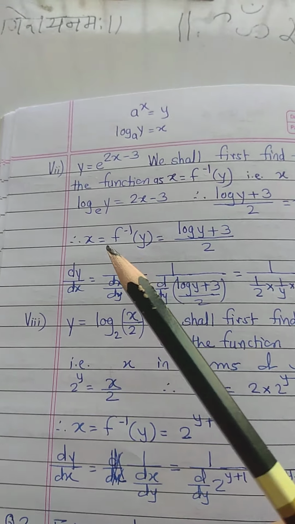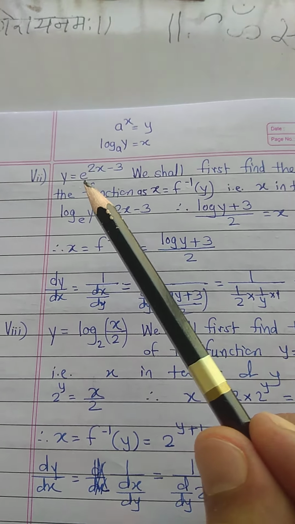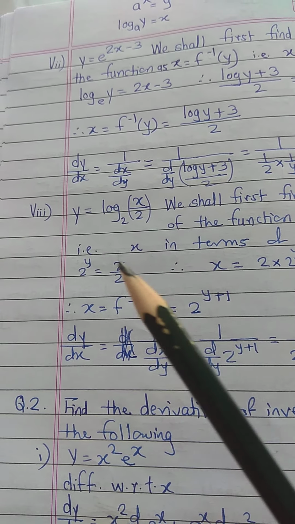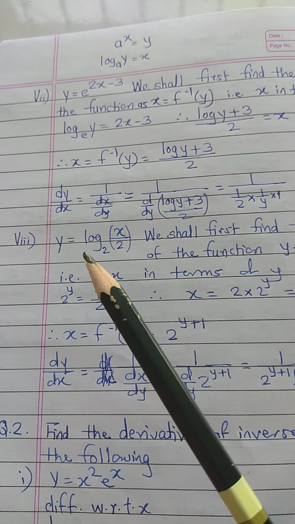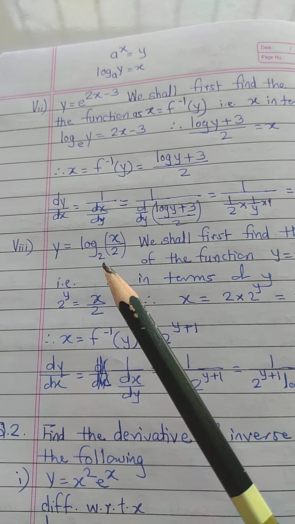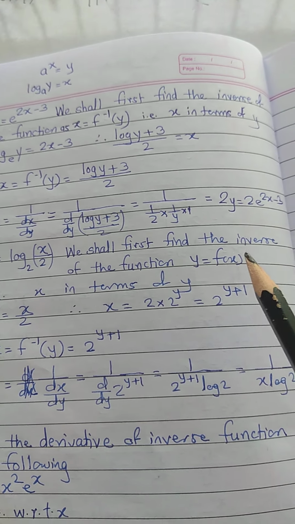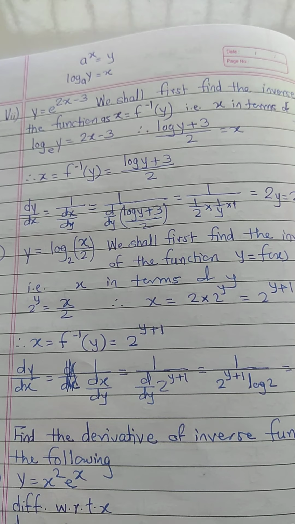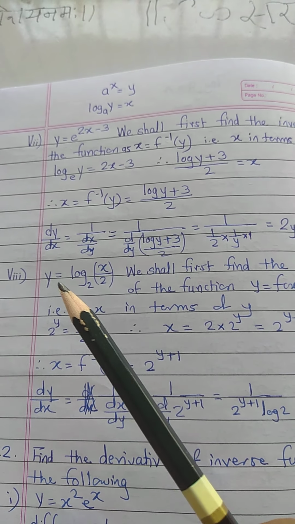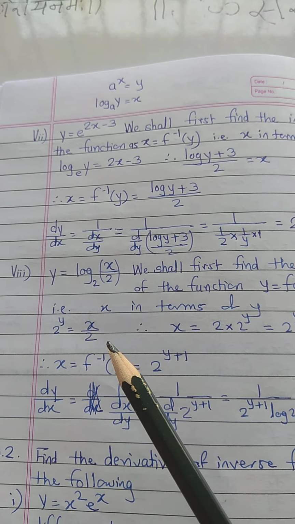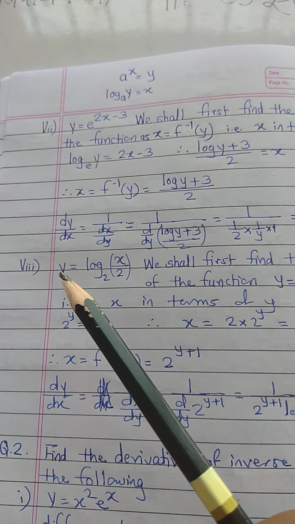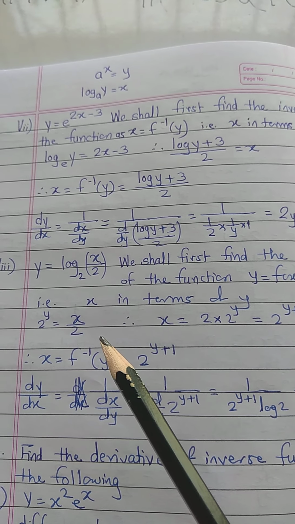What is y here? Y is e raised to 2x minus 3. Now Roman 8, y equal to log of x by 2 to the base 2. We shall first find the inverse of the function y equal to f of x. Then 2 raised to y is equal to x by 2. According to the index form, we will have 2 raised to y equal to x by 2.